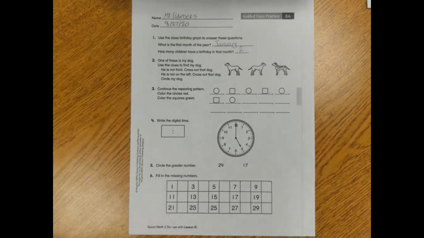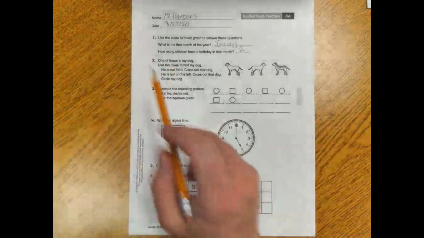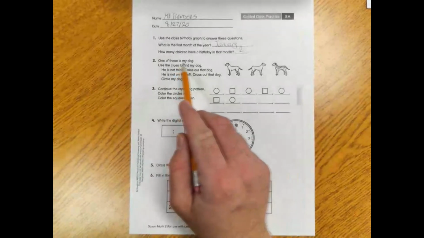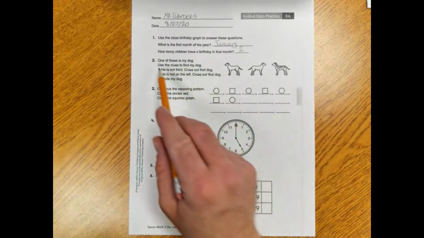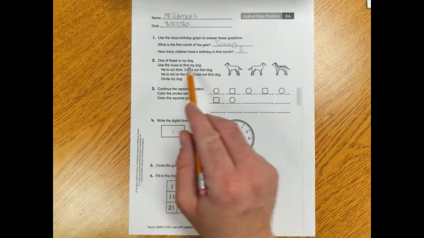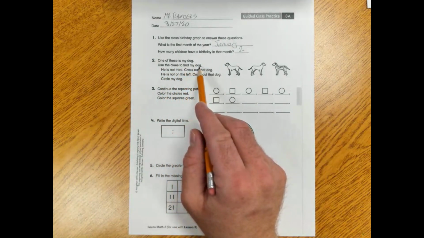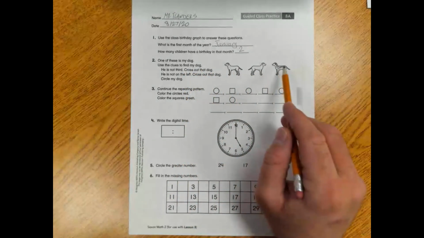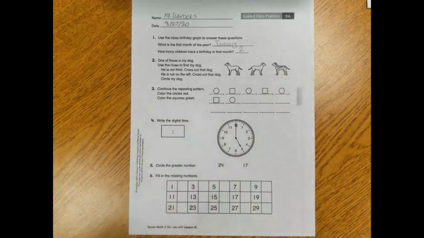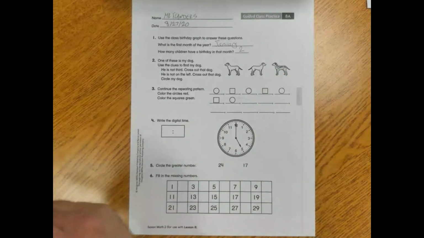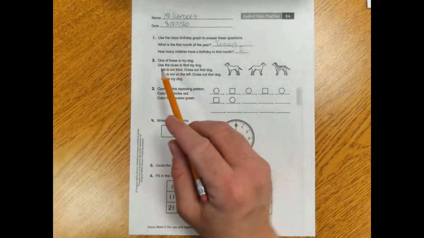All right, let's go ahead and look at number 2. One of these is my dog. Use the clues to find my dog. So we've got 1, 2, 3 dogs here, and we need to figure out which dog is my dog, okay? So let's take a look.